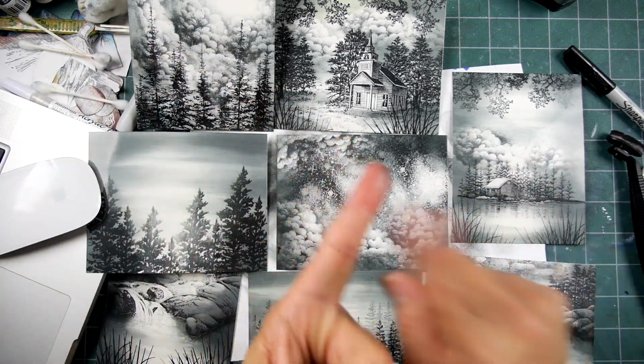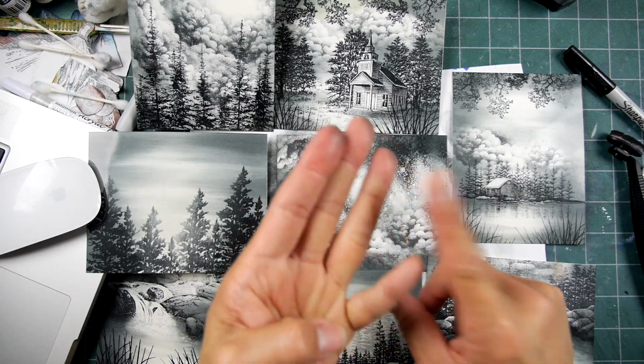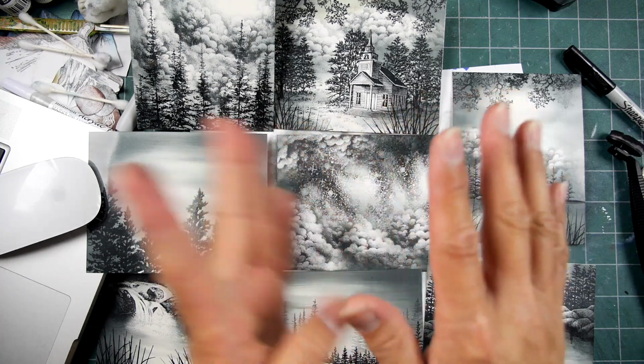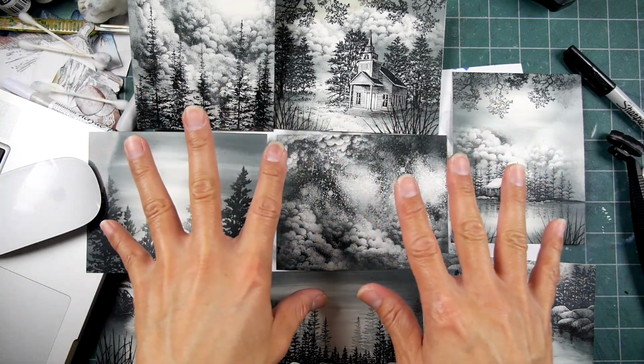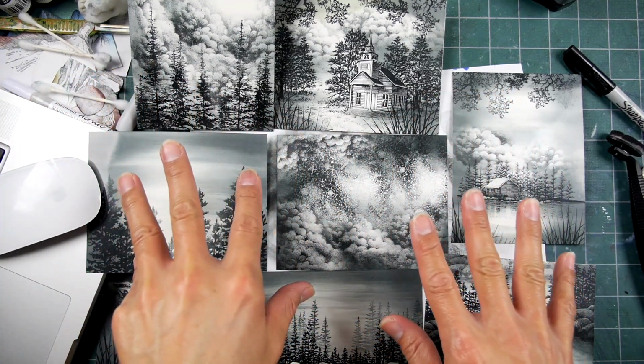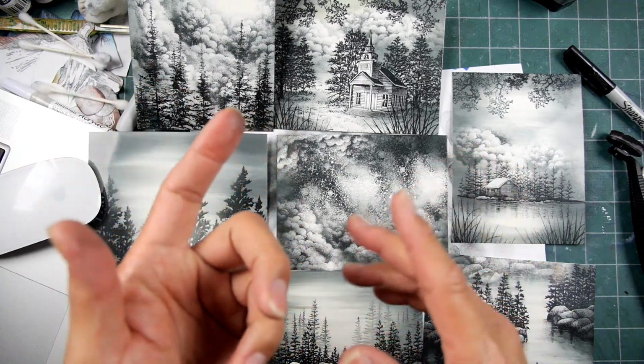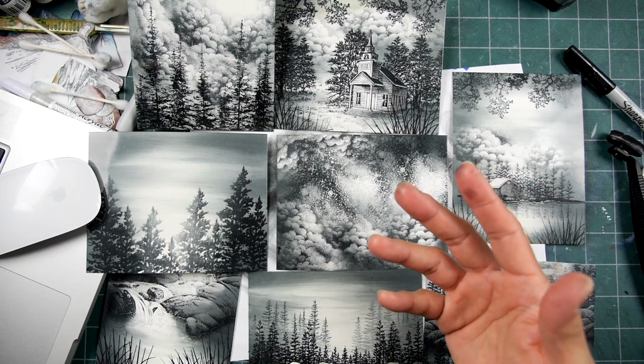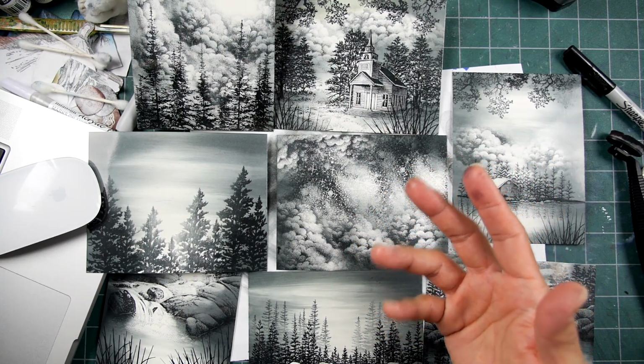Okay, there's value, intensity, temperature, and hue. But I think that value is 50% of the mood of a scene, because that's where your lighting comes in. And the other 50% is divided up between hue, the color, intensity, and temperature.